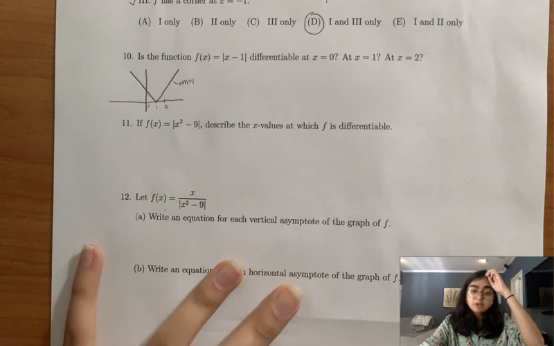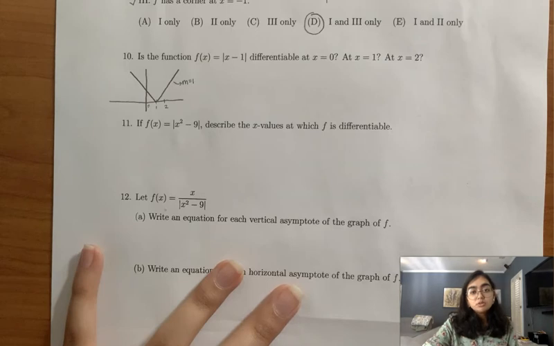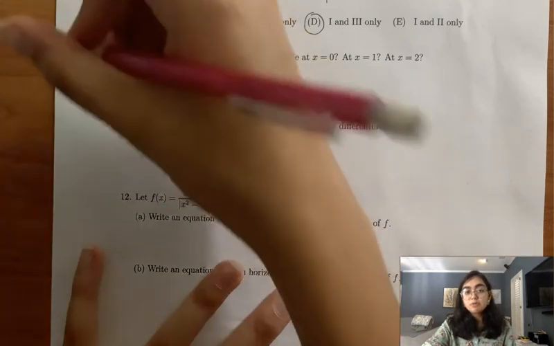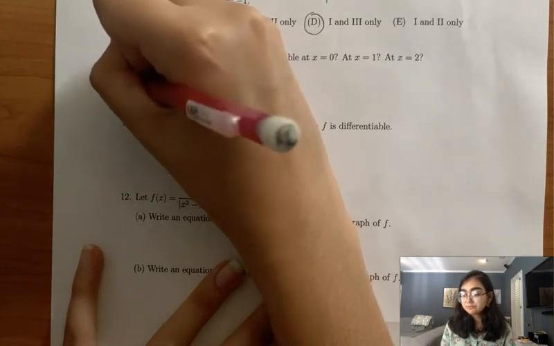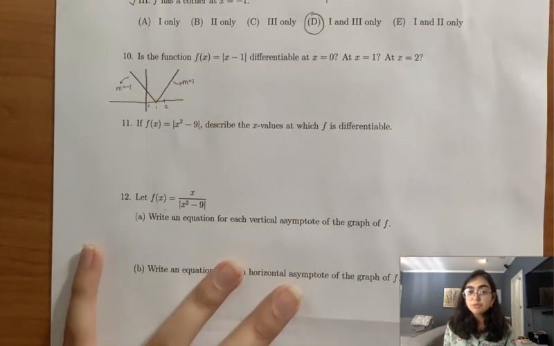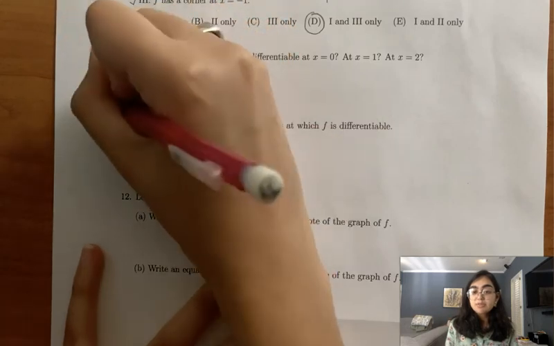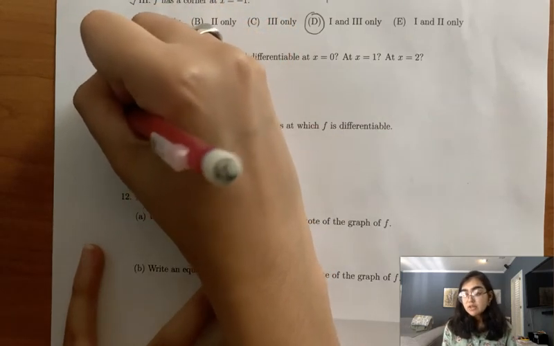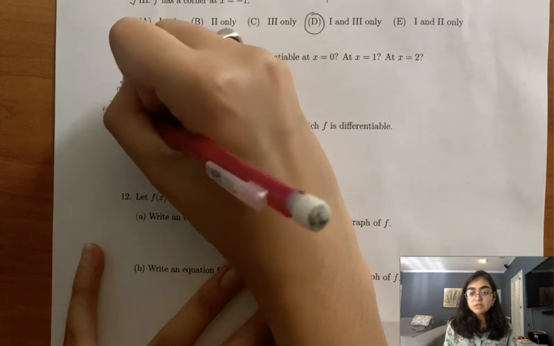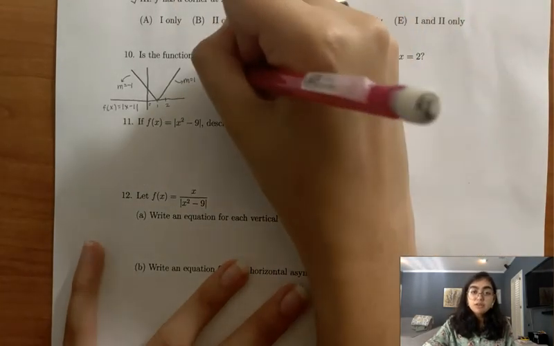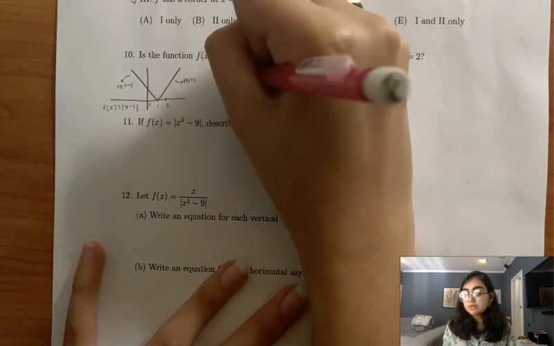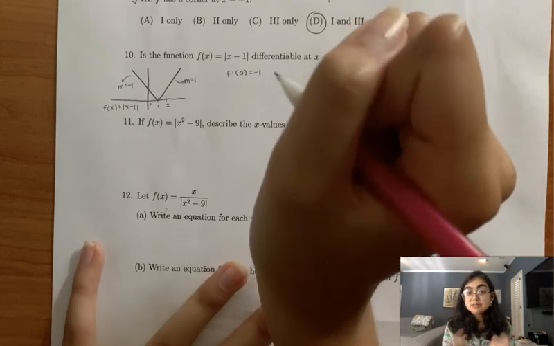And then I'm also going to find the slopes of my positive and negative identity lines. So the right side of the graph will have a slope of m equals 1, and the left side of the graph will have a slope of m equals -1. So taking that into consideration, we see that x equals 0, that point on f of x, is on the left side of the graph, and that means that it does have a slope of -1, right? So the derivative of f of 0 would be equal to -1. That means that it's differentiable.